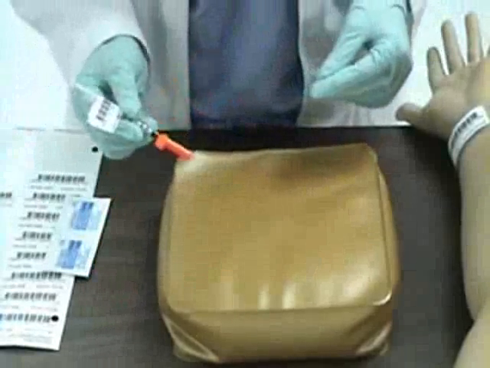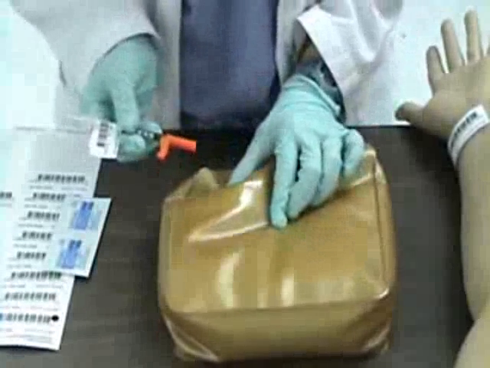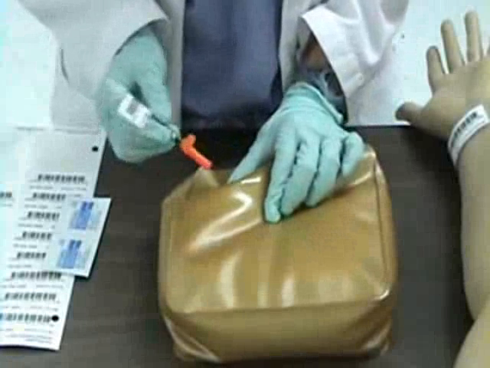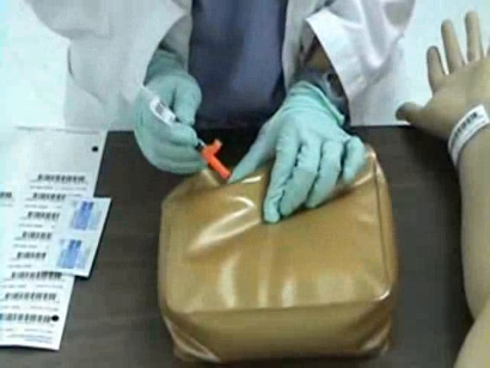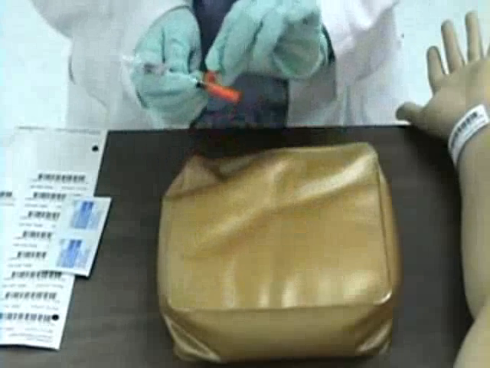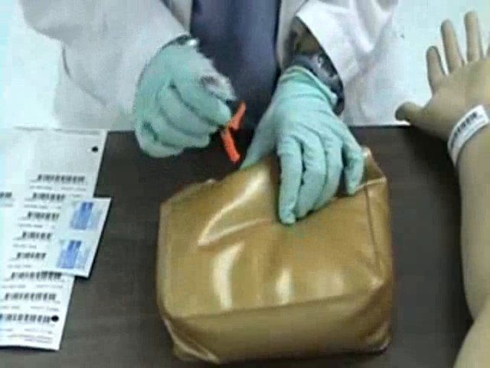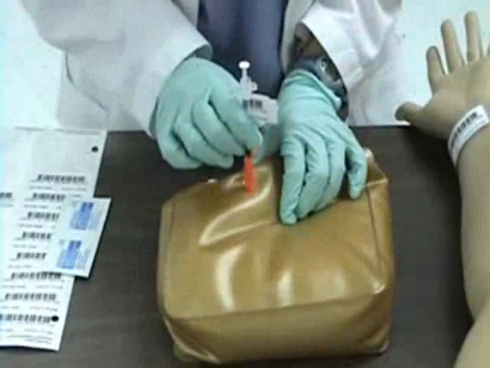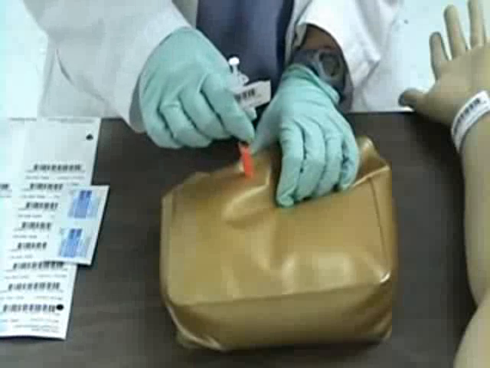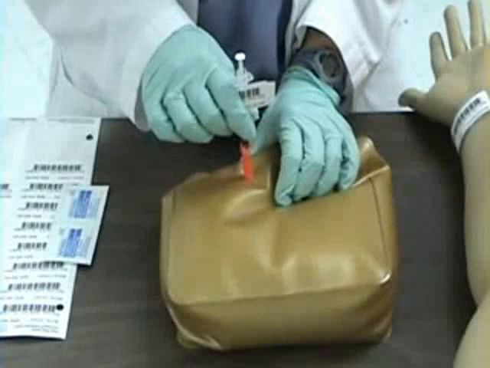There are 2 different ways to give a subcutaneous injection. If you are able to pinch 1 inch of tissue, the angle of injection will be 45 degrees. If you are able to pinch 2 inches of tissue, the angle of injection will be 90 degrees. This is the preferred angle of injection as it will decrease the likelihood of a needle stick injury.